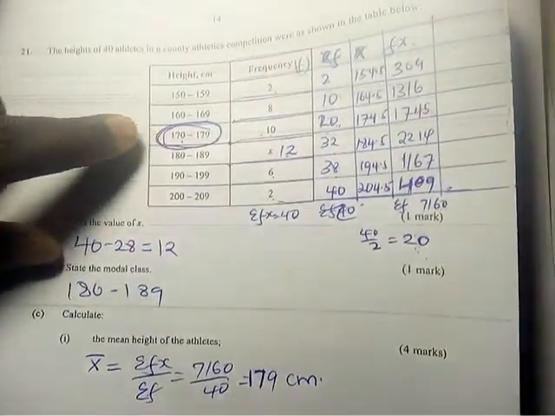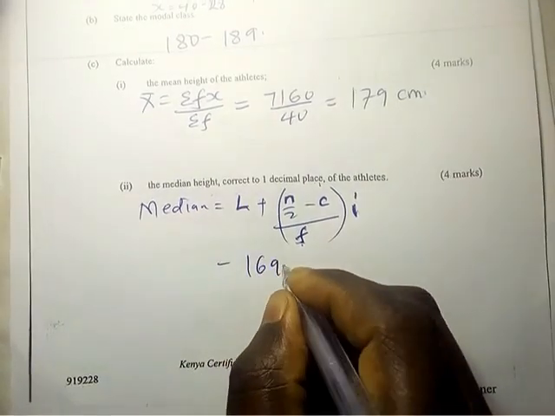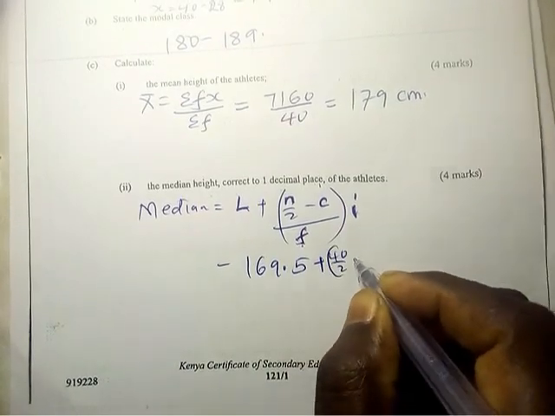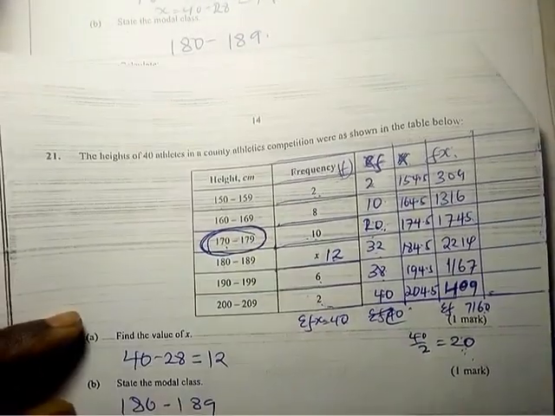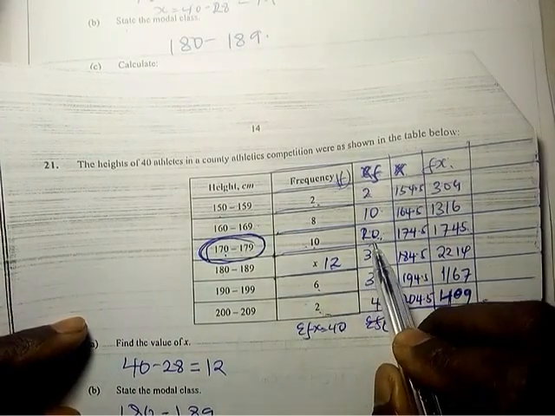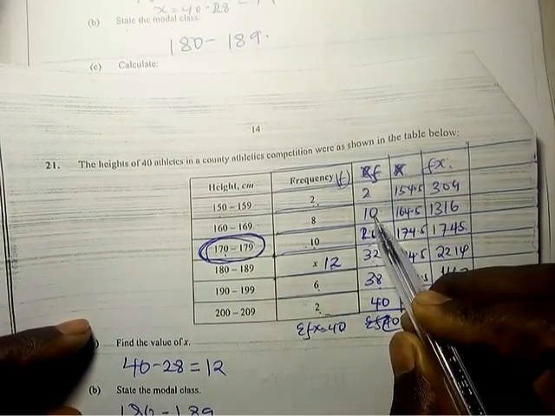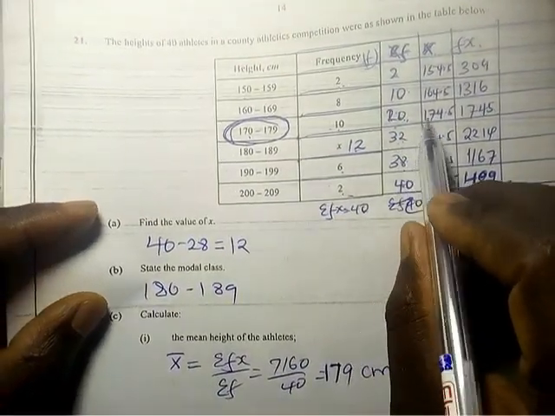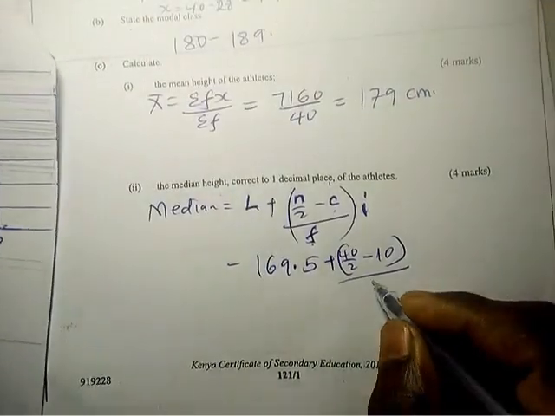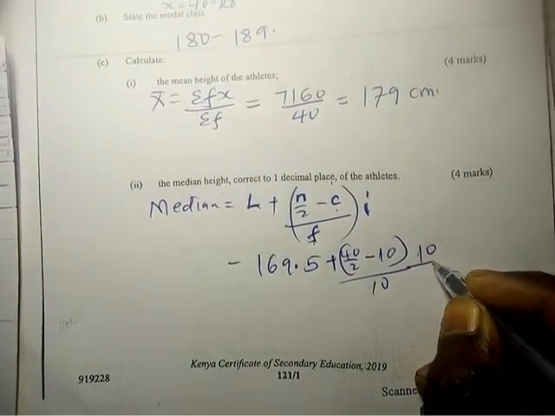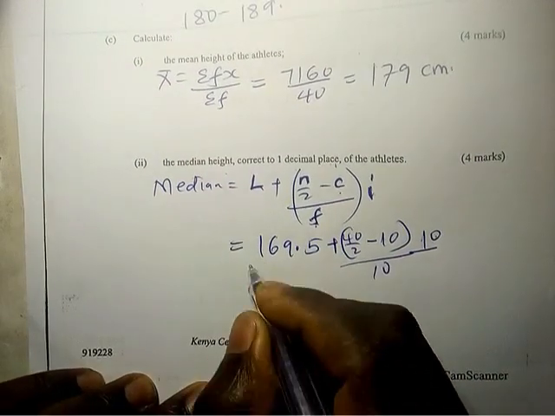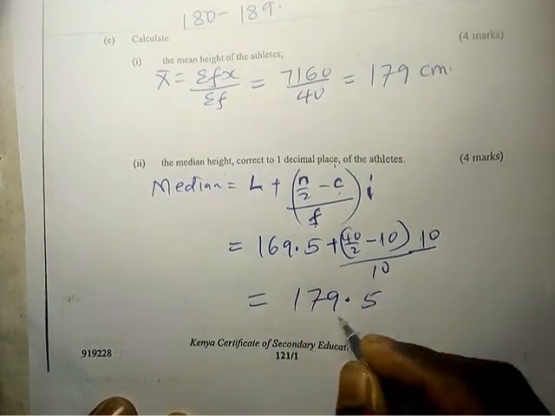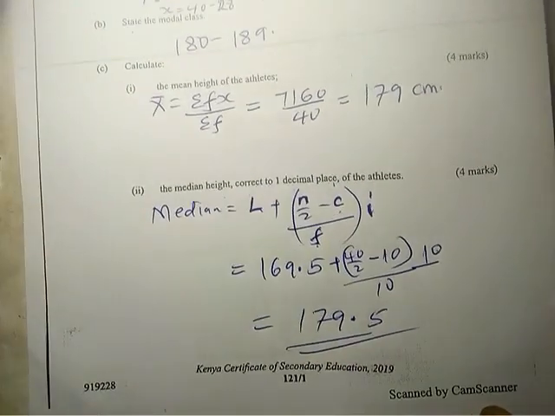So our median is 169.5 plus N, which is 40, over 2, minus the cumulative frequency above this class, which is 10. So minus 10, and then divided by the frequency in that class, which is 10, times 10, which is the class interval. By so doing, you get that the answer is 179.5. That is the median height.